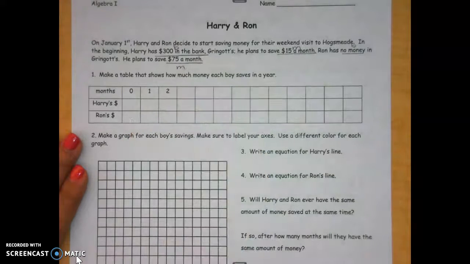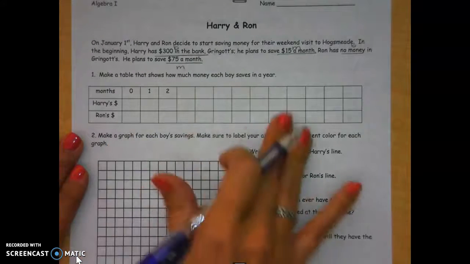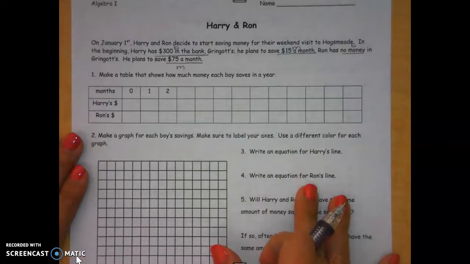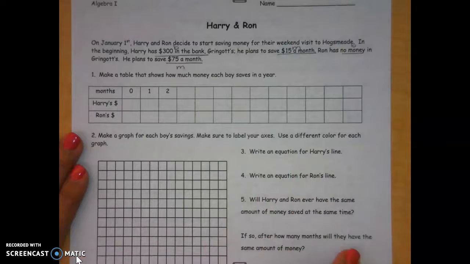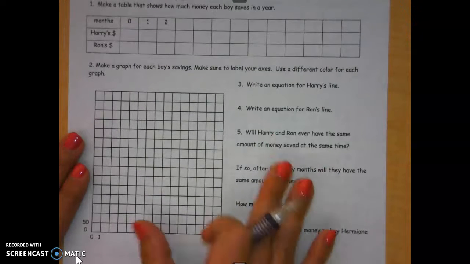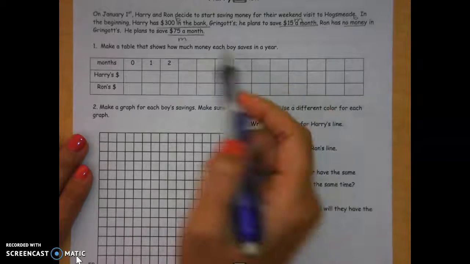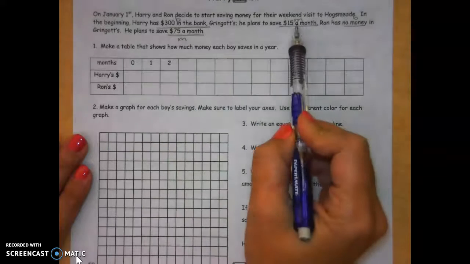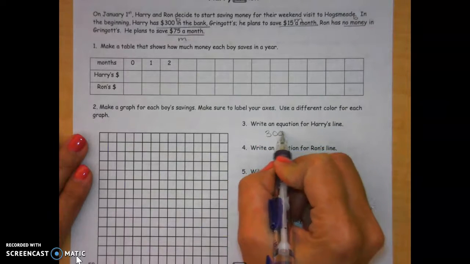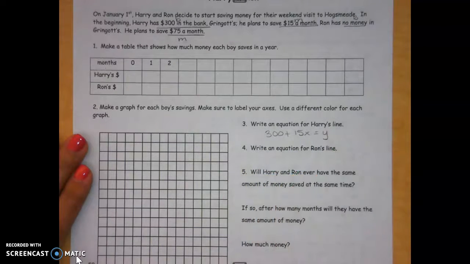Here is his M. So what I want us to do is take that information and fill out this table and this graph. You can see here we have a space for us to write our equations. We're actually going to do those first, and then we're going to apply and find some information. So I want us to write our equation first for Harry, and we know that he already has 300 and he's going to save $15 a month. So we can write 300 plus 15x equals y.